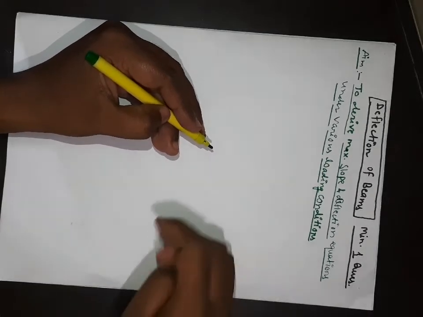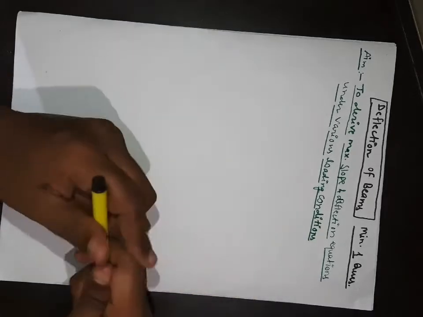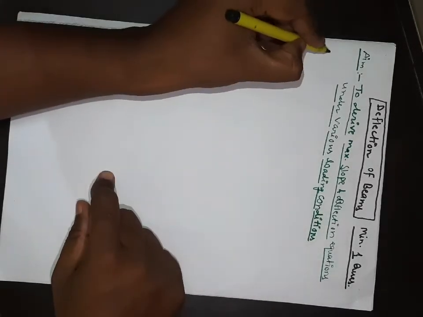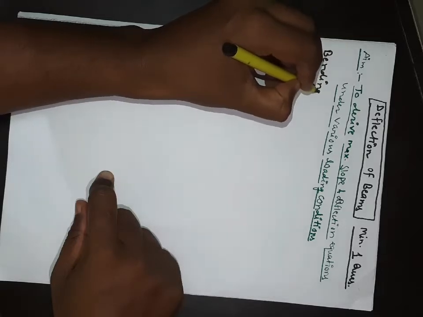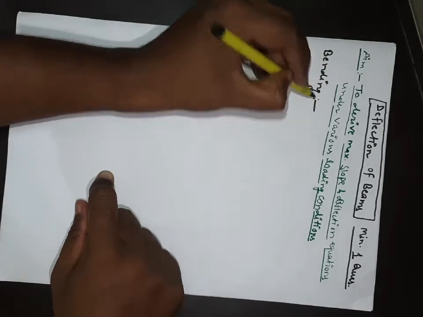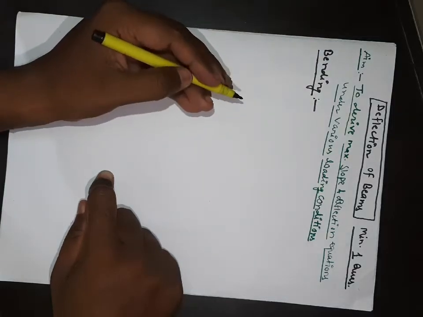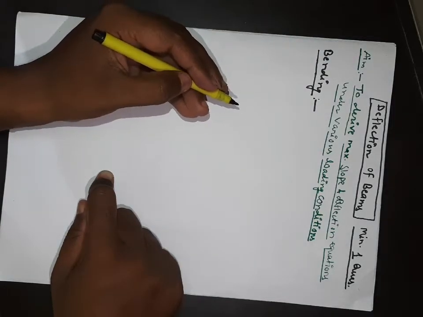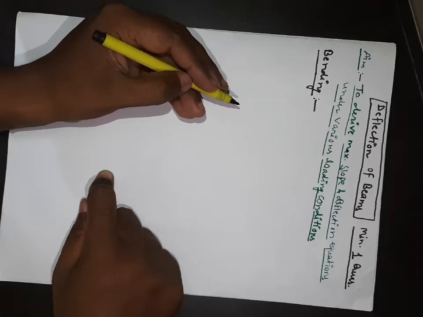Okay, so let me tell you one thing over here. Generally we all have gone through a term that is bending. What is bending? Bending is basically the deviation of the axis of the beam under the transverse shear force.